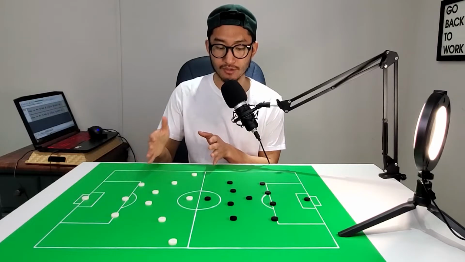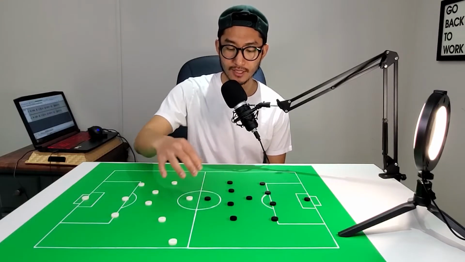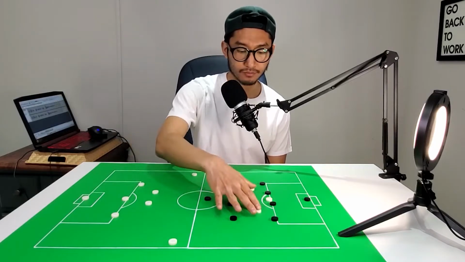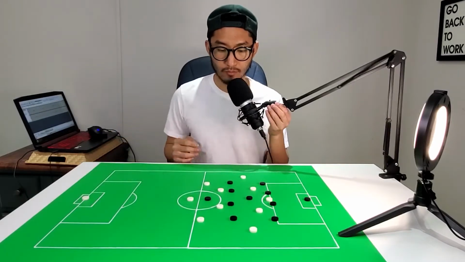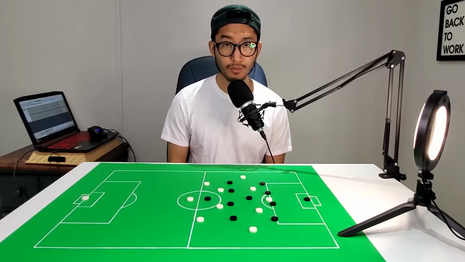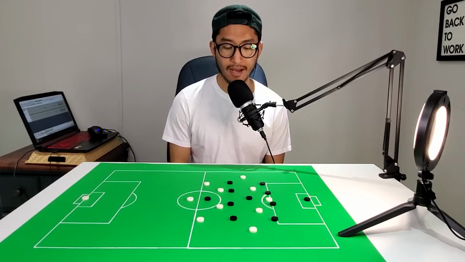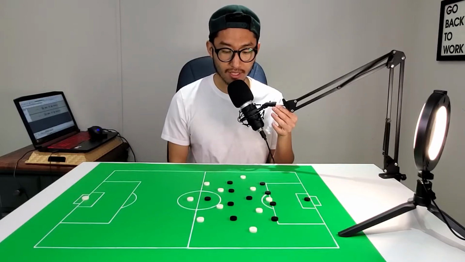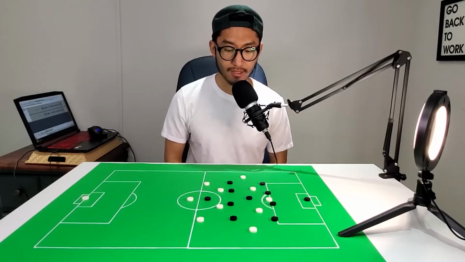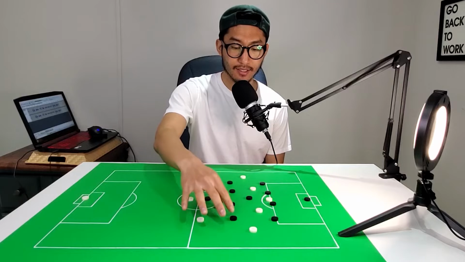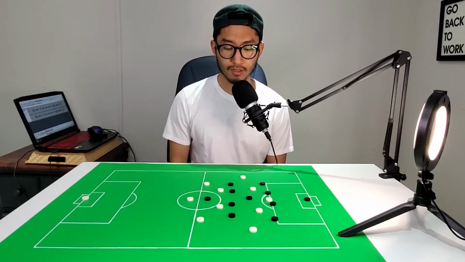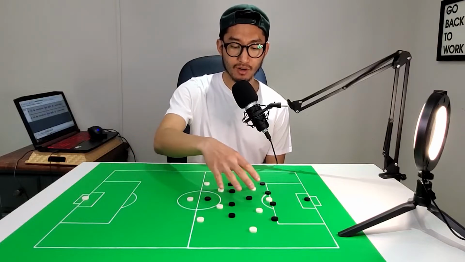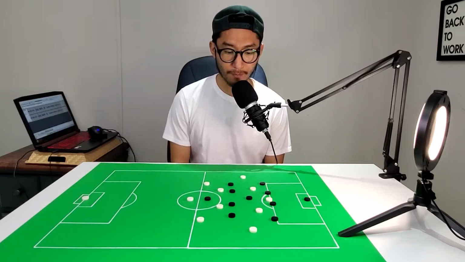Now let's move this structure into Borussia Dortmund and see how it looks like. So in Borussia Dortmund's half, Man City in possession looks something like this in the first half. The problem with this for Man City is that the Dortmund wingers kept a pretty narrow position, which meant that it was hard for them to progress through the middle.